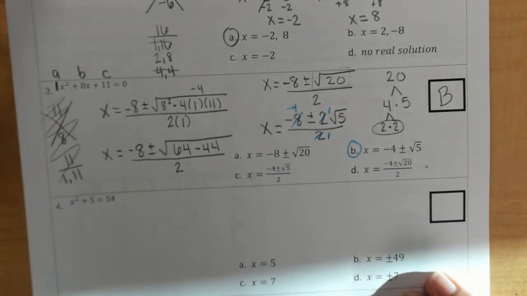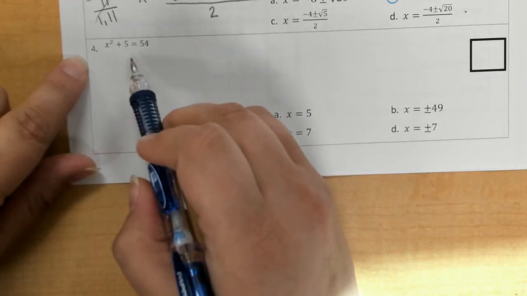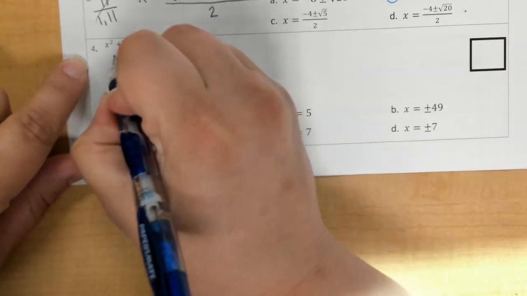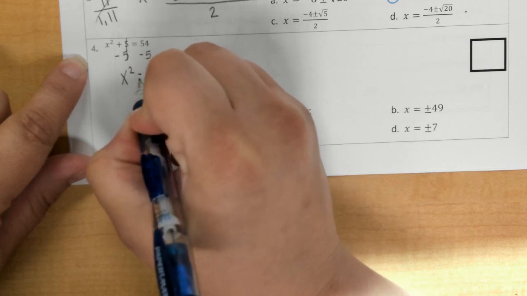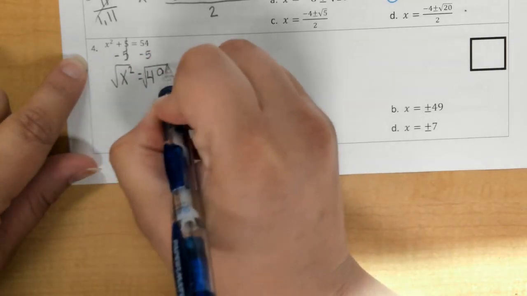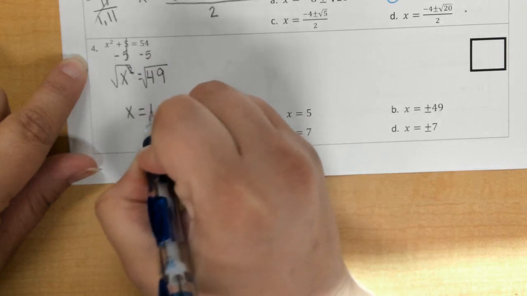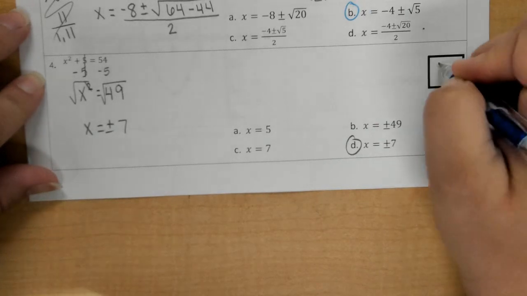And then lastly, for number 4, this is also finding square roots like number 1. So I'm going to subtract the 5 from both sides, and I would get 49. And then I would take the square root of both sides and get plus or minus 7. So that would be D.